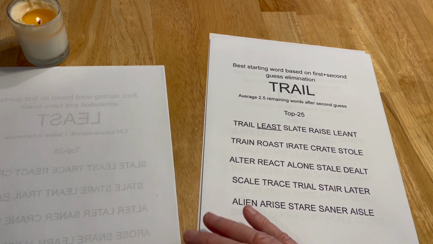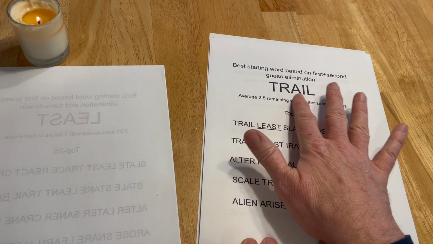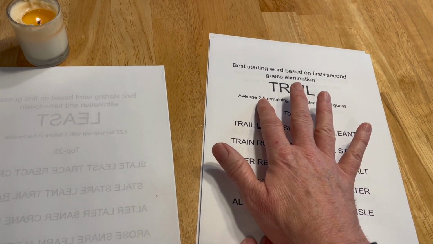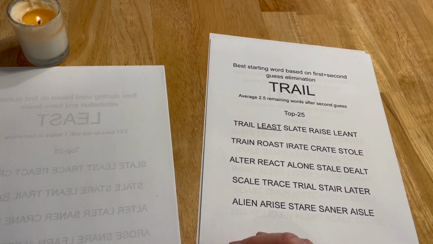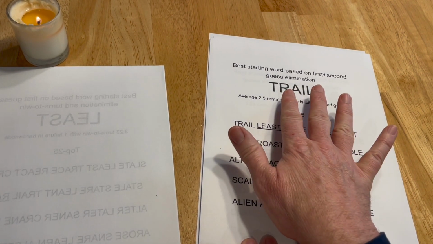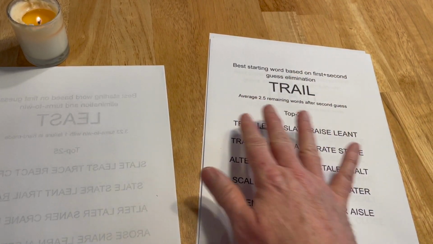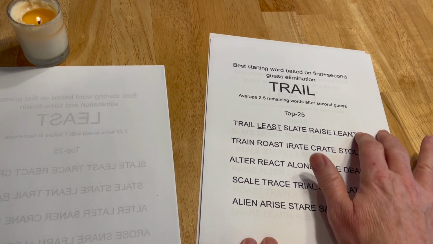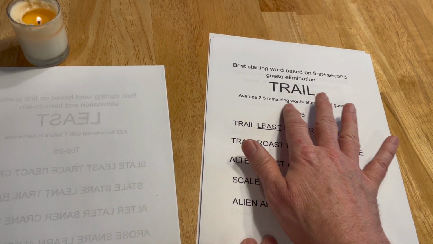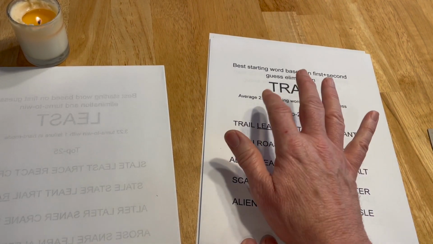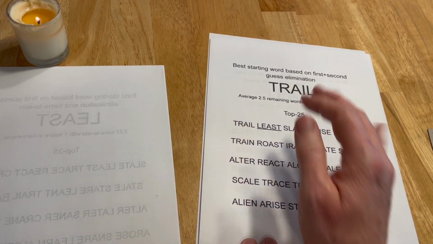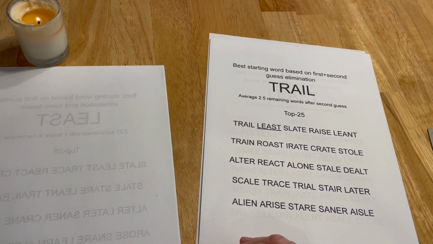And in that analysis, the word trail actually comes out on top with the lowest number of remaining words after the second guess. So you start with trail, you use the algorithm to then make the second guess, and the average, playing all the Wordle games for that word, the average was 2.5 remaining words after the second guess.